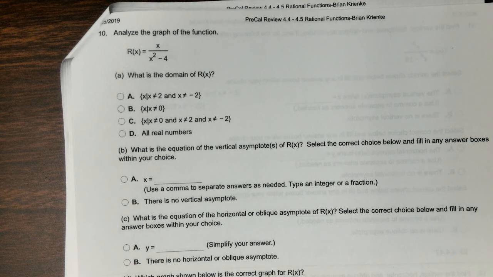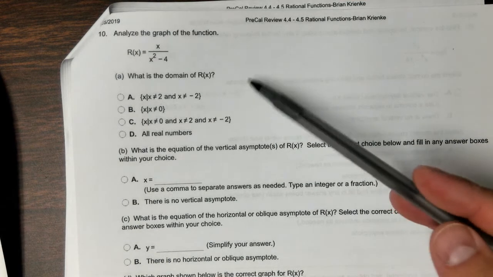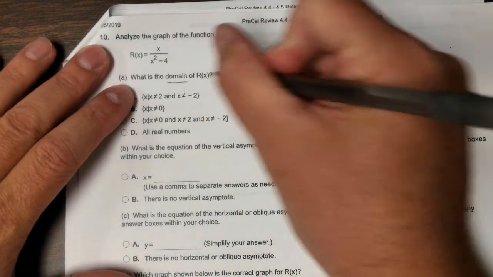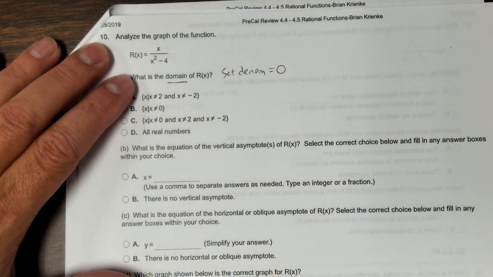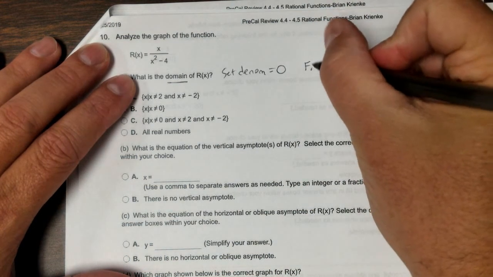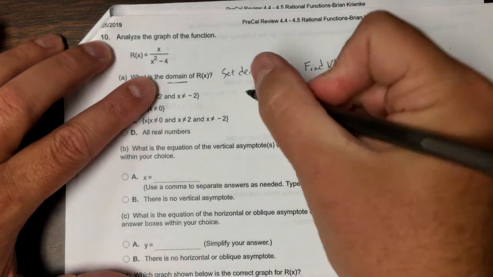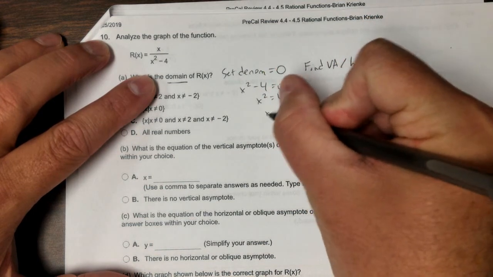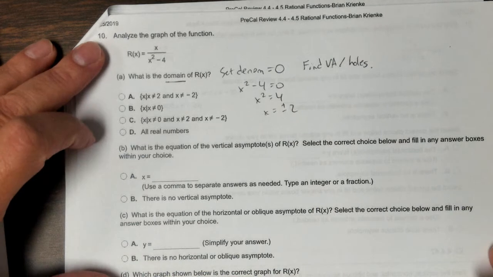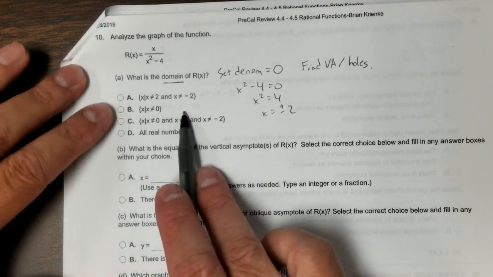Okay, so now we're continuing with analyzing the graph of the rational function. The first part says, what is the domain? Whenever it's asking about the domain, you set your denominator equal to 0 and find out about the vertical asymptote and the holes. In this case, you have x squared minus 4 equals 0, and so x is plus and minus 2. So the domain would be everything except for that, and so that's A.